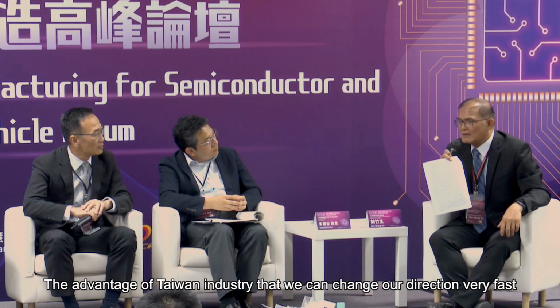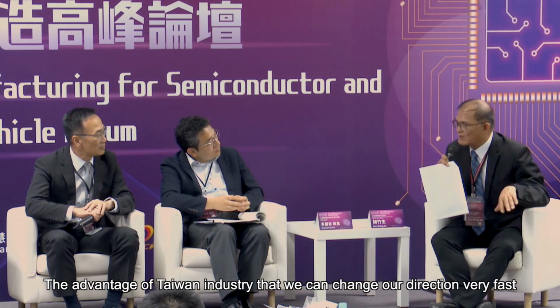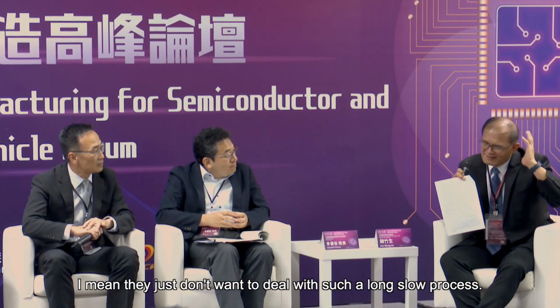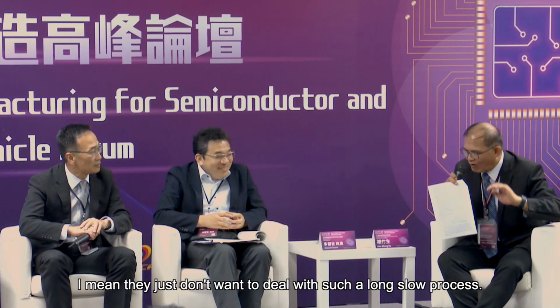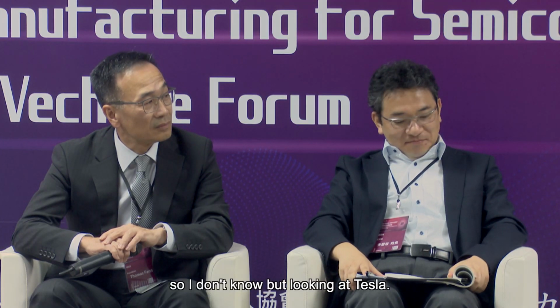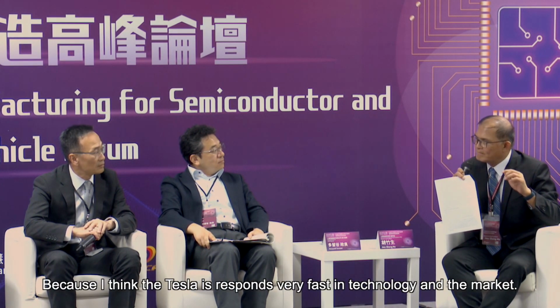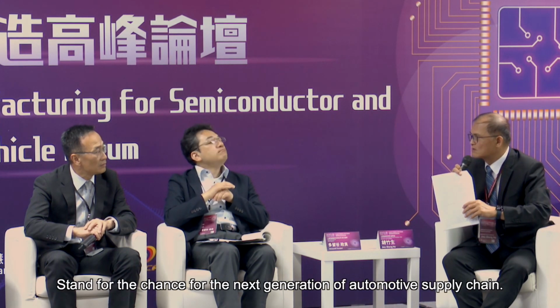The advantage of Taiwan industry is that we can change our direction very fast and adapt to change, right? But if one thing takes 5 years, everybody goes to sleep. They just don't want to deal with such a long, slow process. It will lose an advantage in that field. Looking at Tesla, because I think Tesla responds very fast in technology and the market, would this be a new trend for automotive? And would Taiwan industry stand a chance in the next generation of the automotive supply chain?